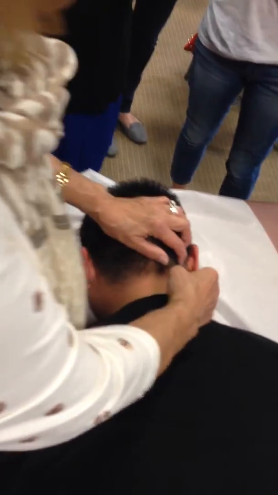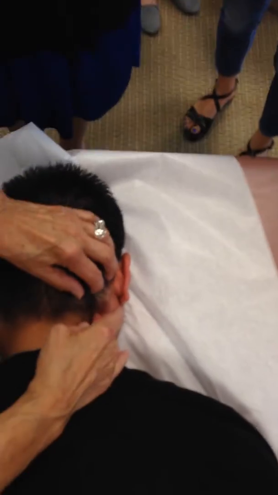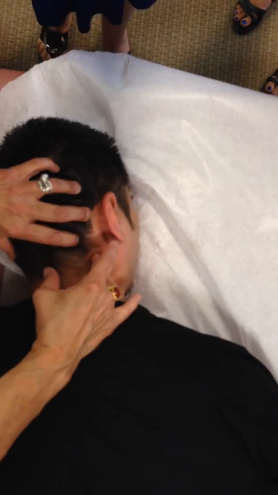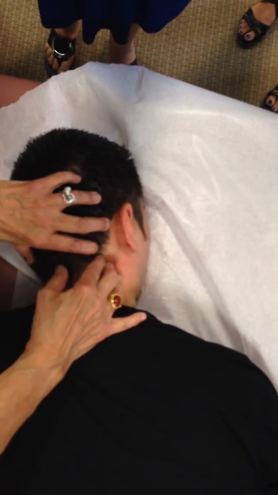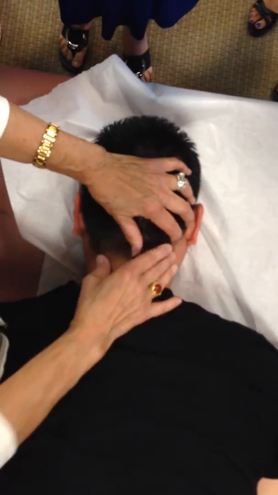When you palpate for this one, have the person rotate, and you should be able to feel it contract in here. This is the obliquus superior, okay? And then the inferior you can't palpate.